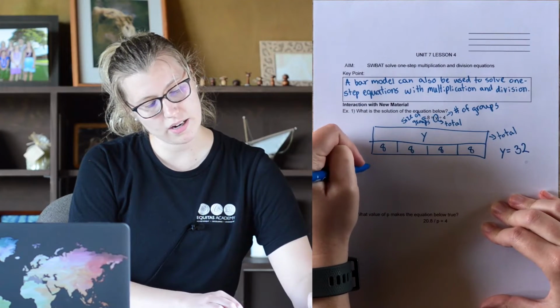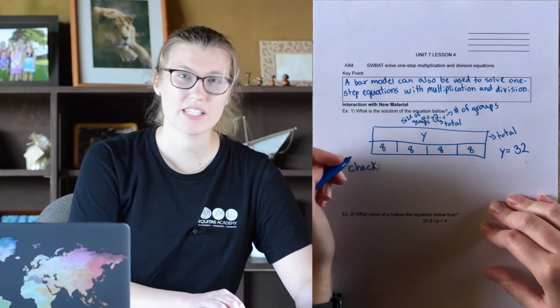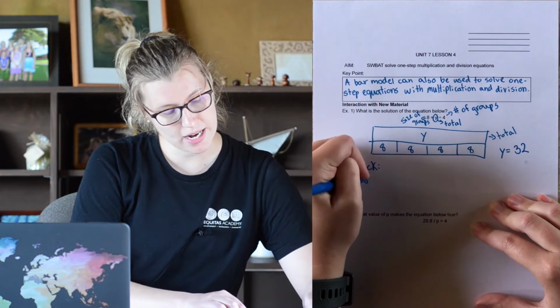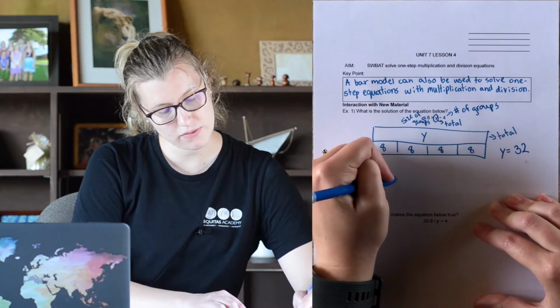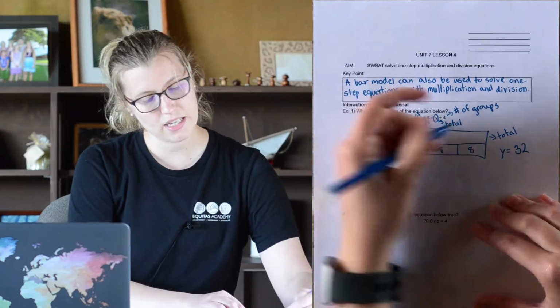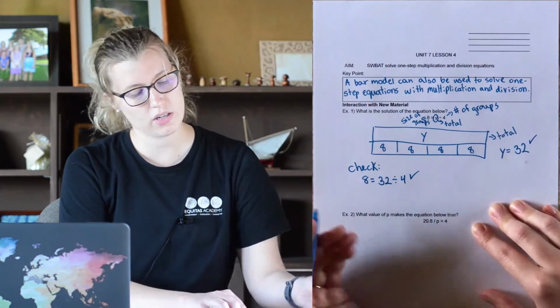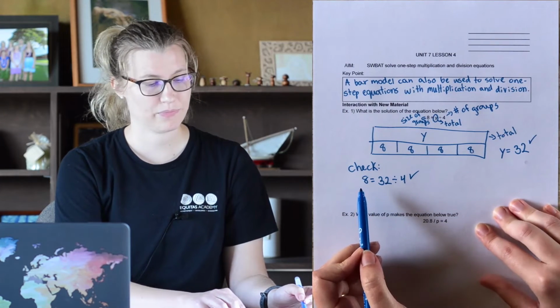We always need our check step. What do I use to check? Substitution. So I'm going to write 8 equals 32 instead of my y divided by 4. Is that true? Yes, it is. So my y equals 32 is true, because 32 divided by 4 will equal 8.